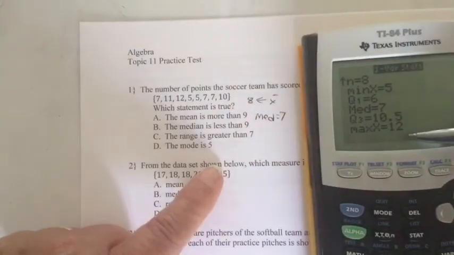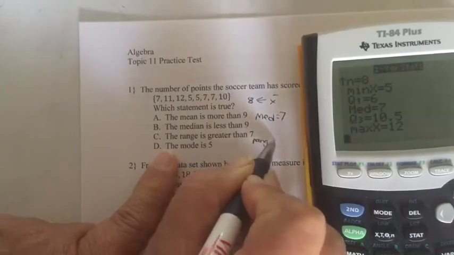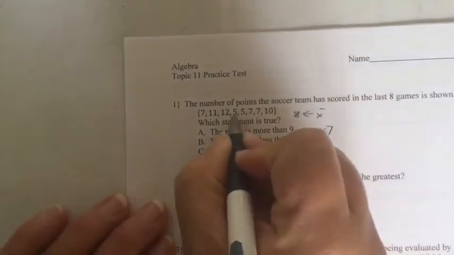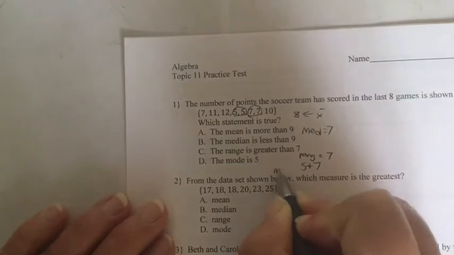But right here is the maximum. Right here is the minimum. So the range is 7. The mode you can't get off the calculator, but if you look at here, you actually have a mode of 5 and a mode of 7. You have 2 different modes.